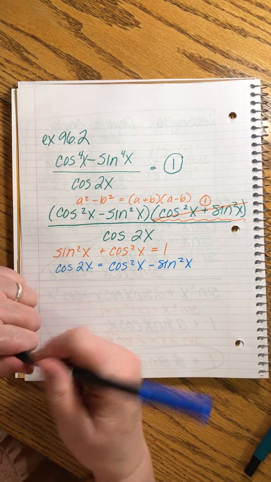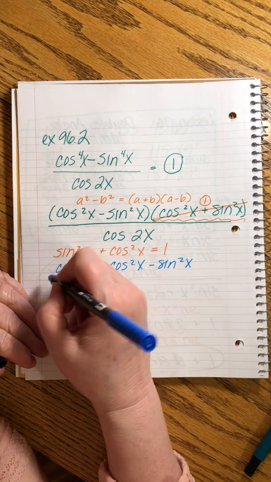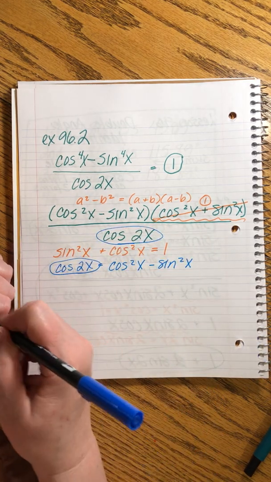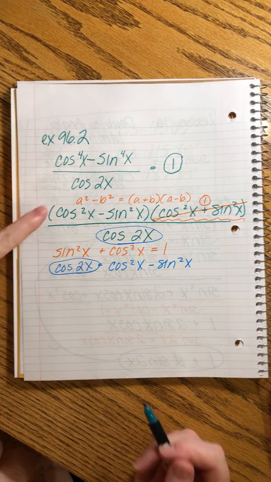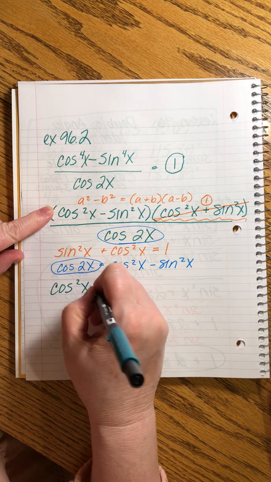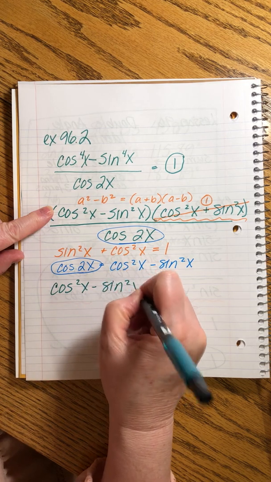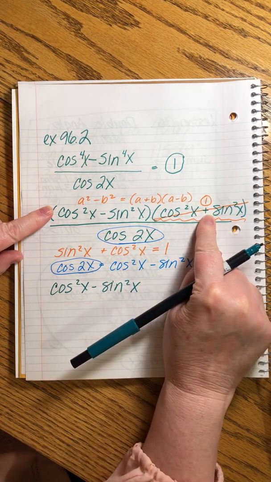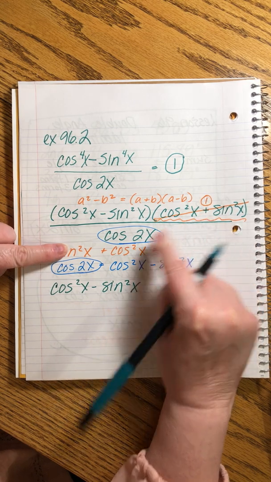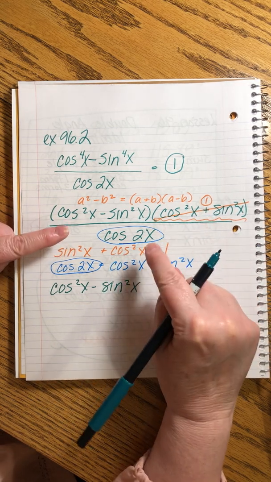And we're going to put this in that place. So, ready? This stays cosine squared x minus sine squared x. This already turned into a 1 thanks to our Pythagorean. That's why it's in orange.